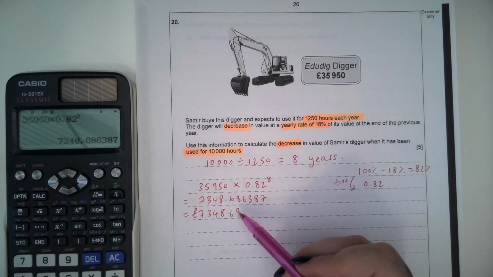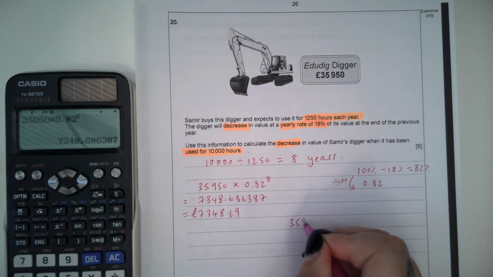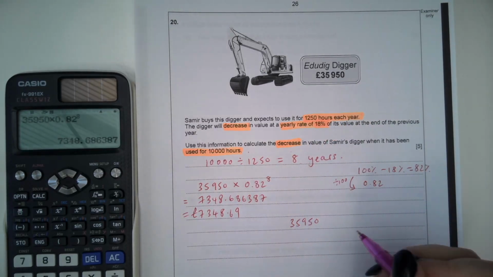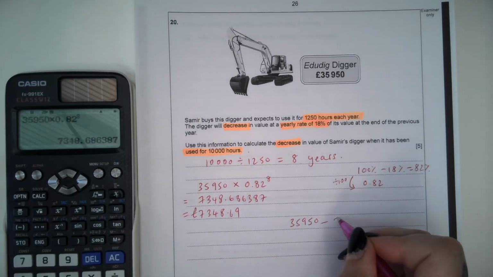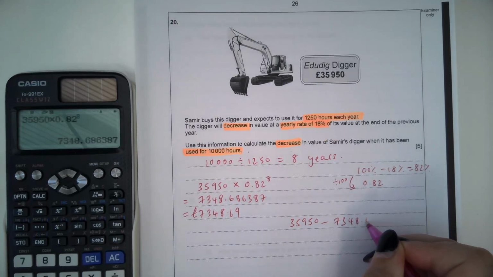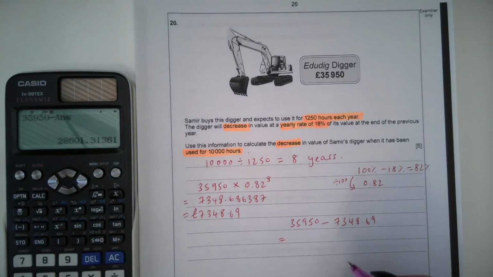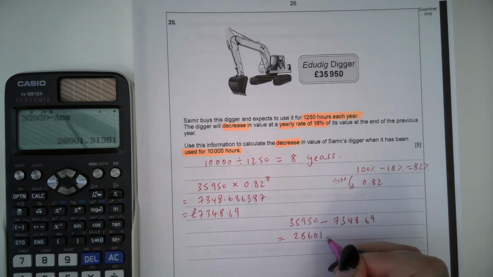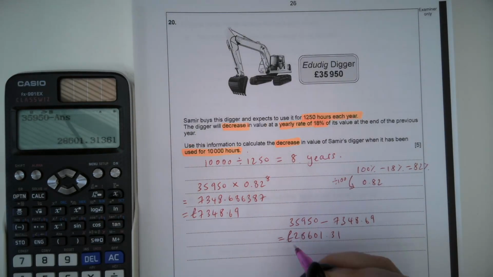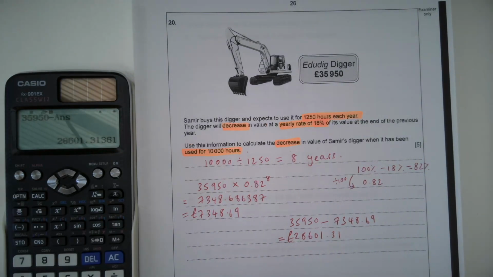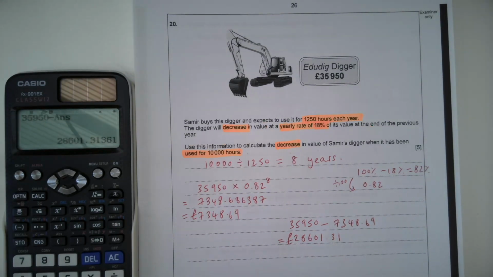Now we want to calculate the decrease in value, not what its value will be, how much it's decreased. So we're going to take this from the original. So it started at 35,950, but after 8 years it was worth the amount we've just calculated. So 35,950 subtract our answer is 28,601.31. So that is the decrease in value of Samir's digger when it's been used for 10,000 hours at a rate of 18% decrease each year.